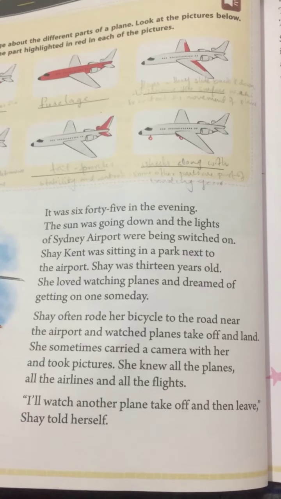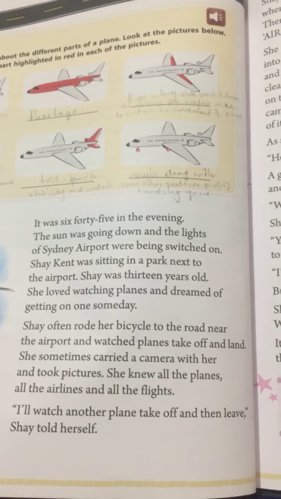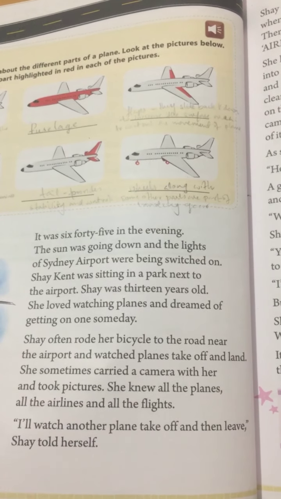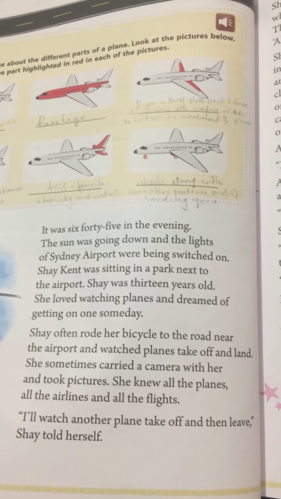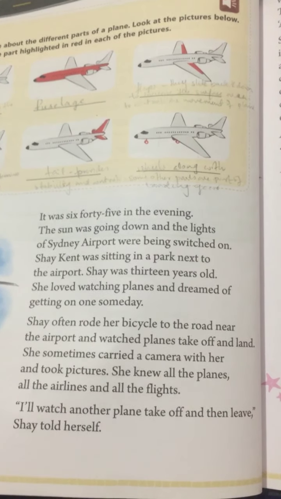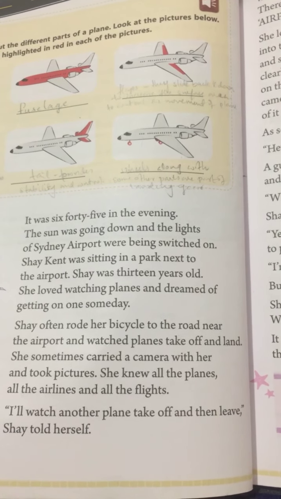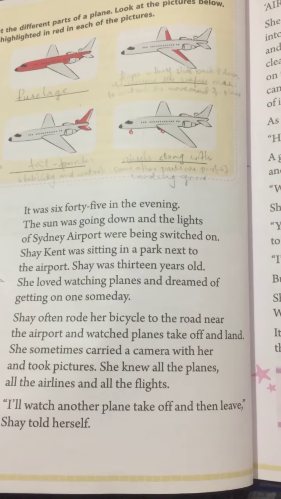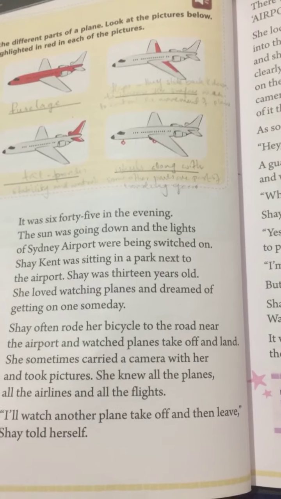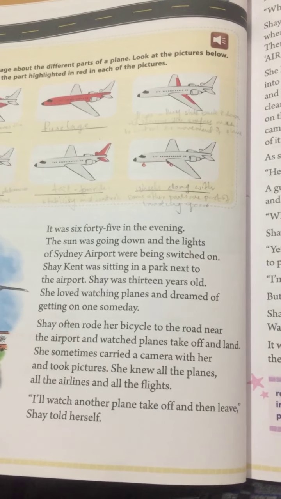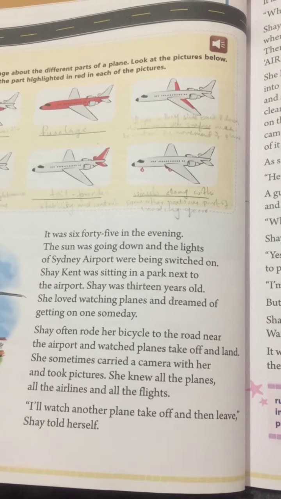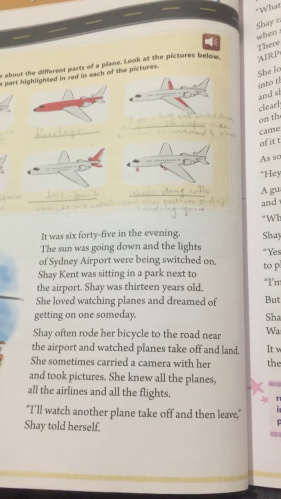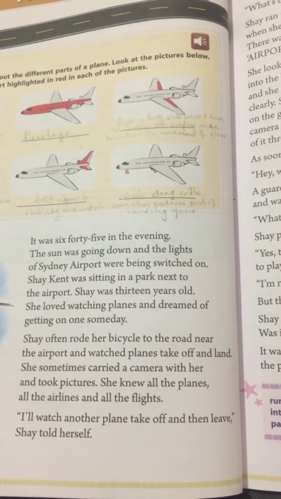Okay, what does Shai do? She rides her bicycle to the road near the airport and she watches planes taking off and landing. And sometimes she carried her camera with her and took beautiful pictures of the views she saw daily. She knew all the planes and all the airlines and all the flights. How does she know? She came to the airport daily and she always watched planes taking off and landing. So she knew all the planes and all the airlines and all the flights.